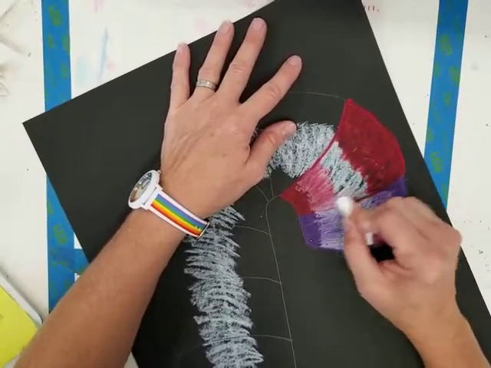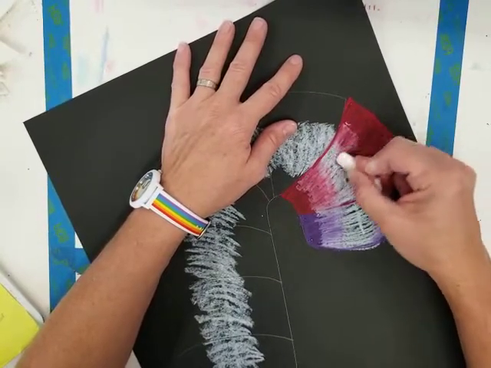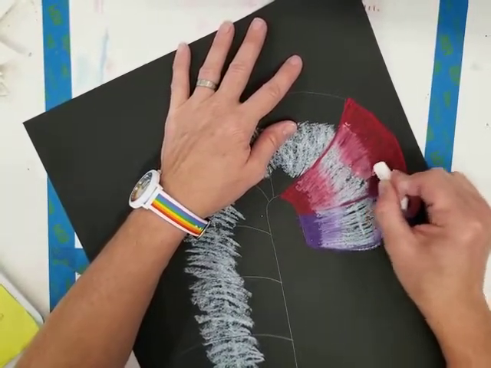I think my candy cane might be like a Starburst candy cane. Have y'all seen those? Starburst candy cane.